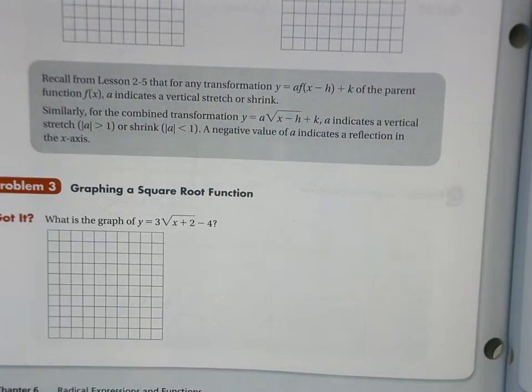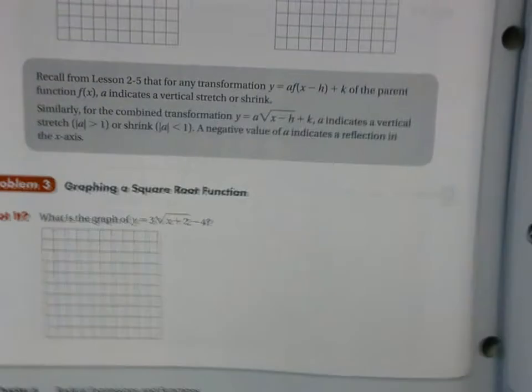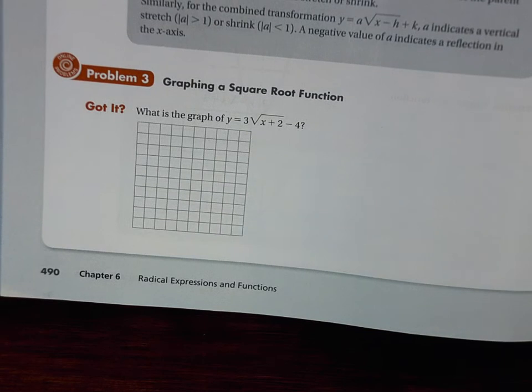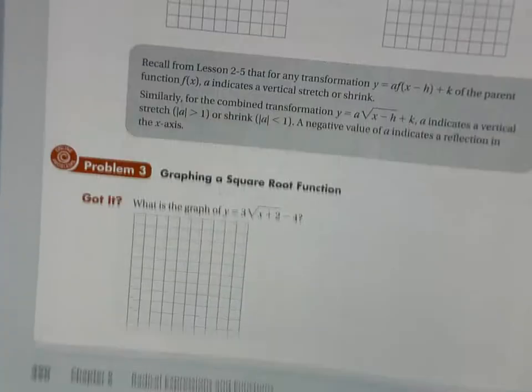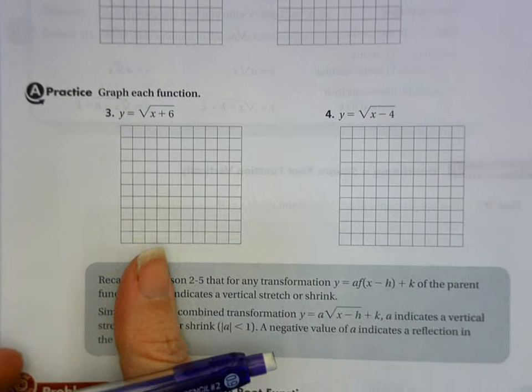Okay, so this is Unit 4, Objective 8, Homework Help for Graphing Radicals. I'm on page 490, which is the part of your homework. So page 490, Graphing Radicals. Let's take a look at question number 3.